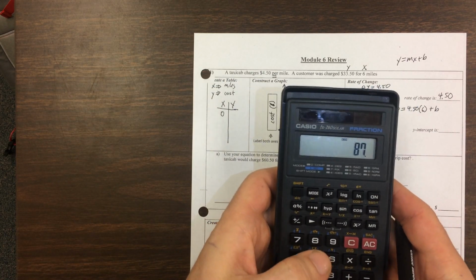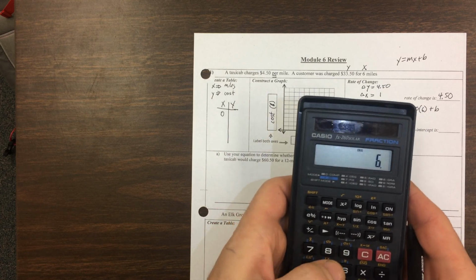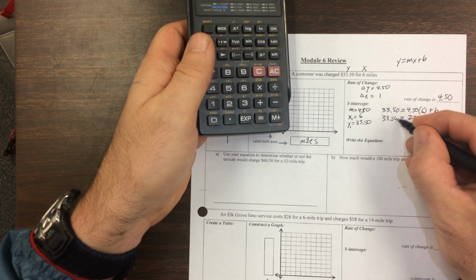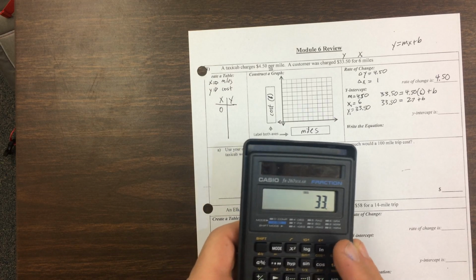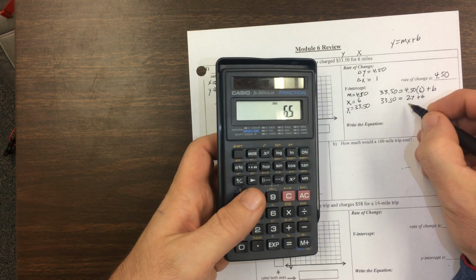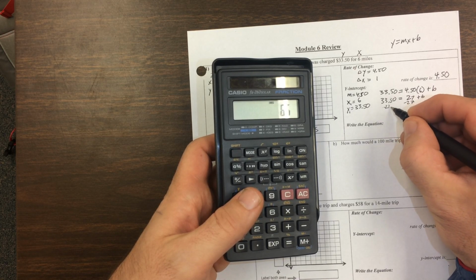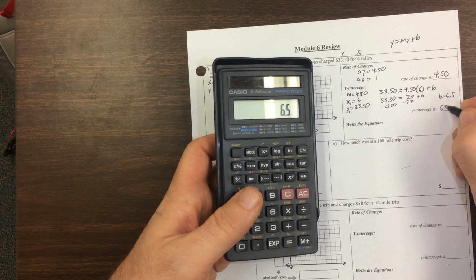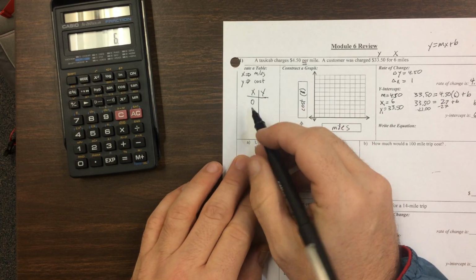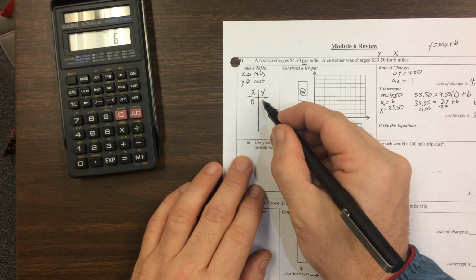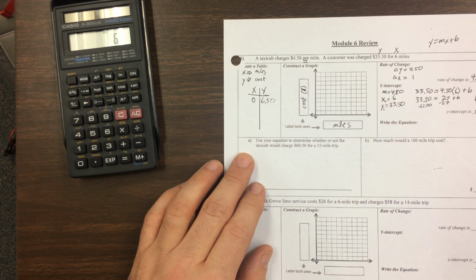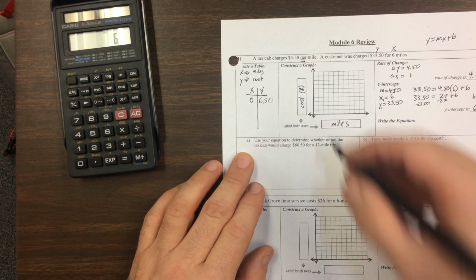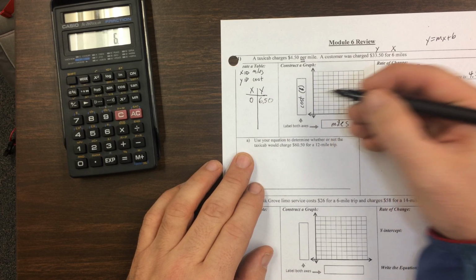Just going to check that. Oops, 4.5 times 6 equals 27. Plus B equals 33.50. So now I've got to subtract 27 from both sides. And I've got B equals 6.5, or 6.50. All right, so now we can say when X is 0, it's 6.50. Now, some of you might go, wait, how did you figure that out? Remember, the y-intercept is right here, so that's wherever X equals 0.